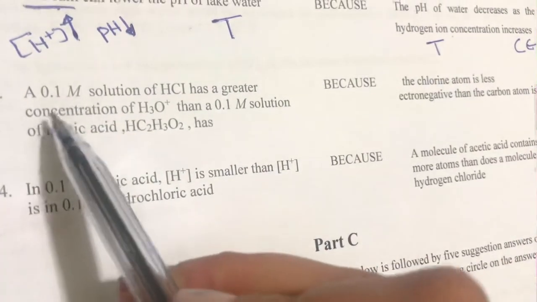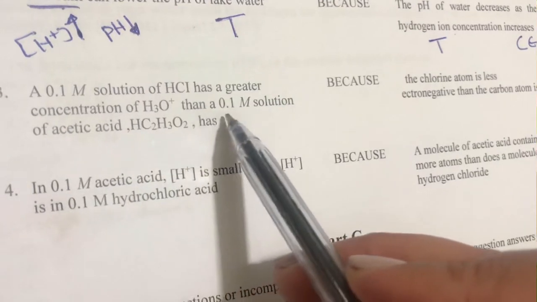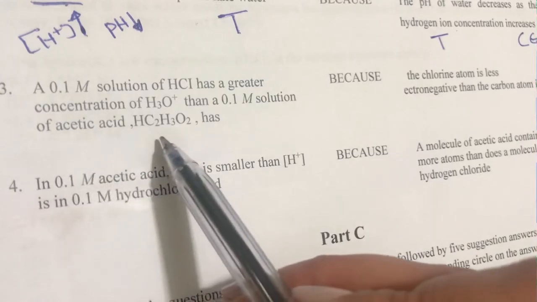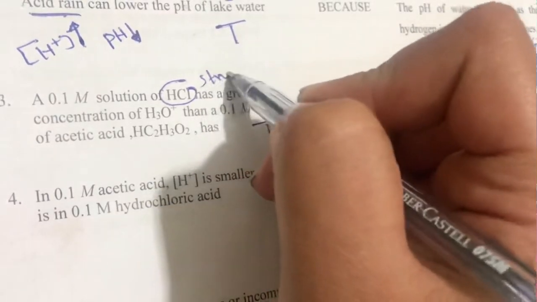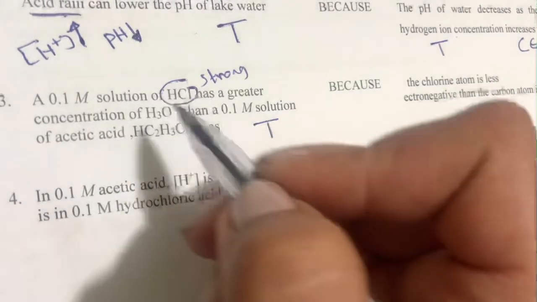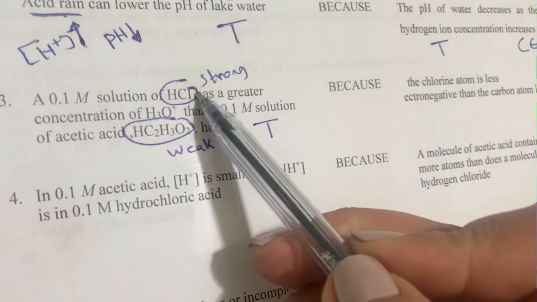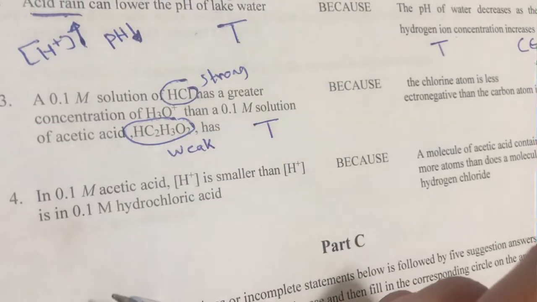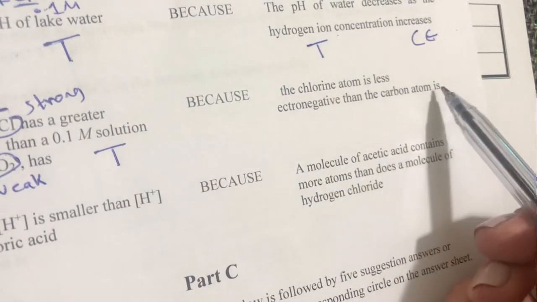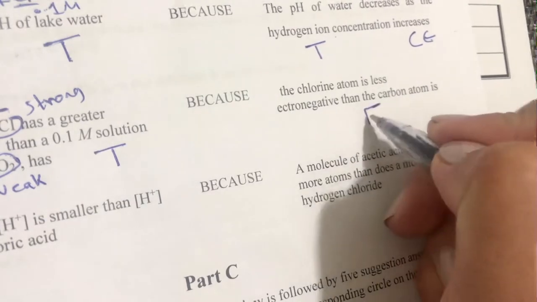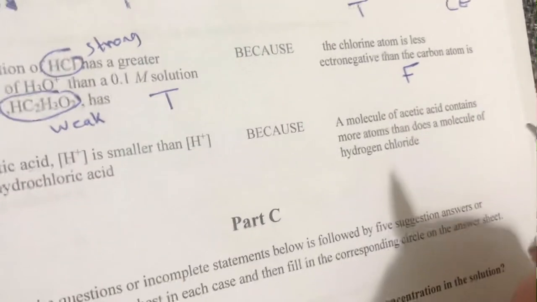Question 3. A 0.1 molar solution of hydrochloric acid has a greater concentration of hydronium than a 0.1 molar solution of acetic acid. It's a true statement, because HCl is a strong acid and it's completely dissociated, but acetic acid is a weak acid. So the concentration of hydronium in HCl is greater than in acetic acid. The chlorine atom is less electronegative than the carbon atom is. It's a false statement, because the chlorine atom has a higher electronegativity.